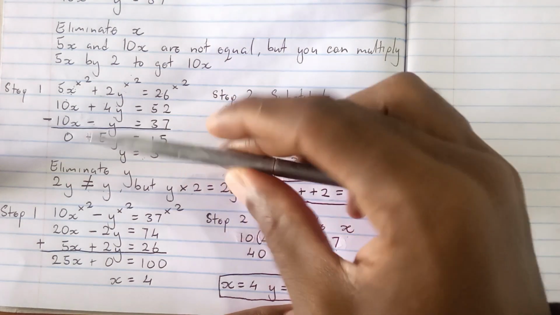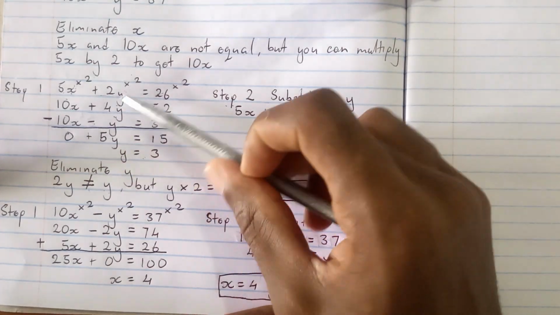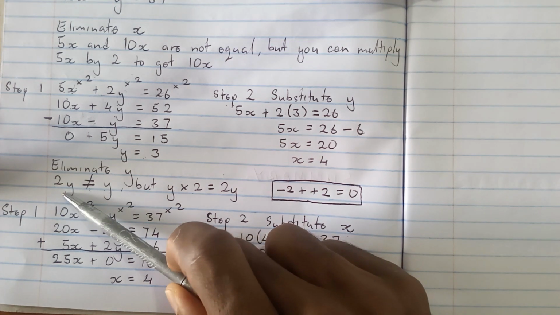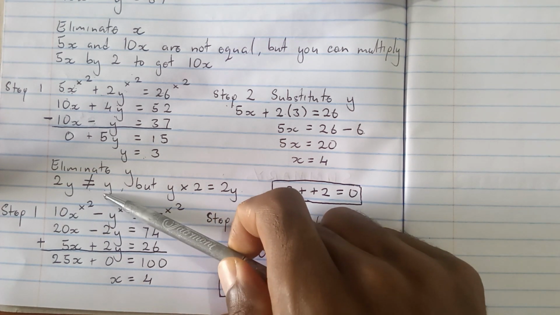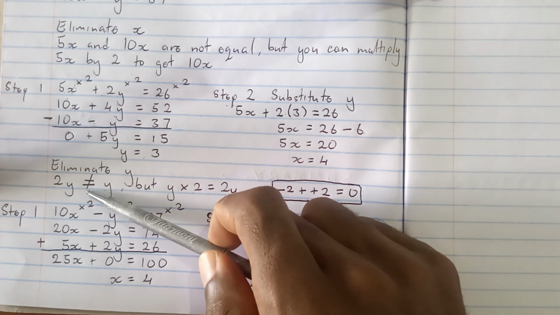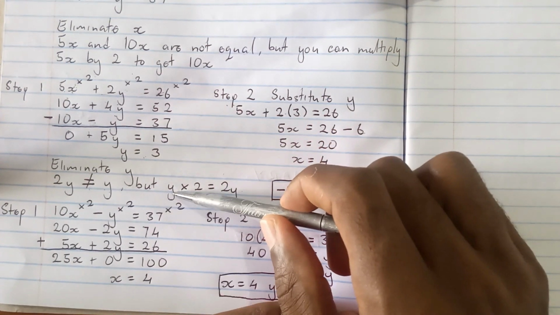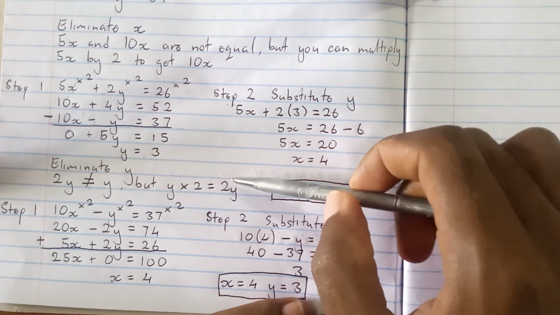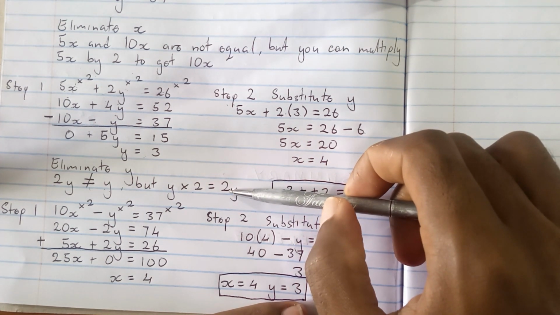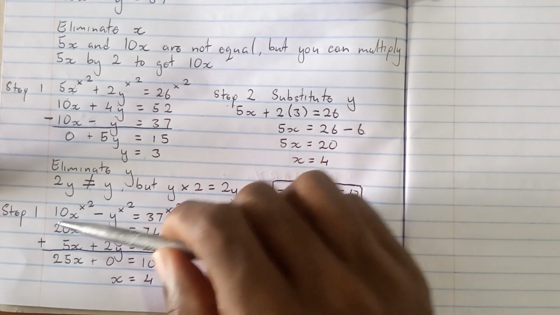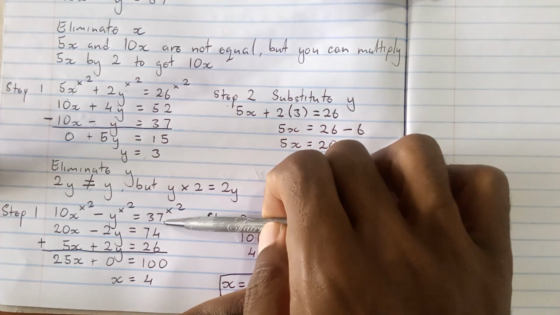Alternatively, we can eliminate y rather than x. Now 2y is not equal to y. Okay? This symbol is the symbol of not equal. But if we multiply y by 2, we can get our 2y. Therefore, we take the equation with the y and we multiply everything by 2.